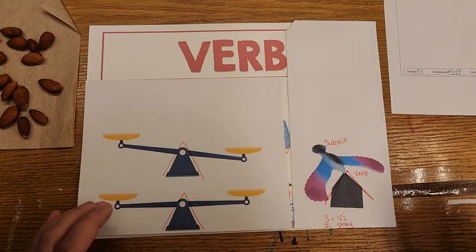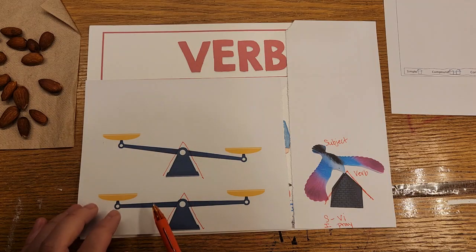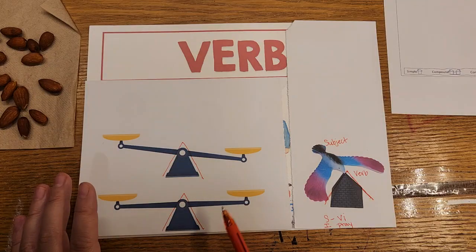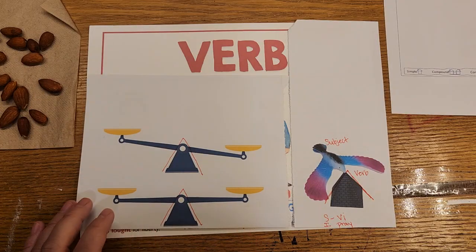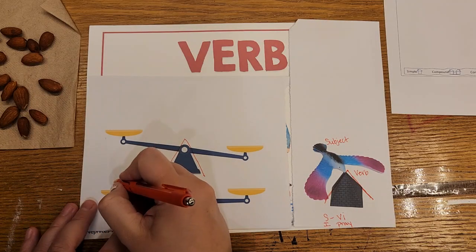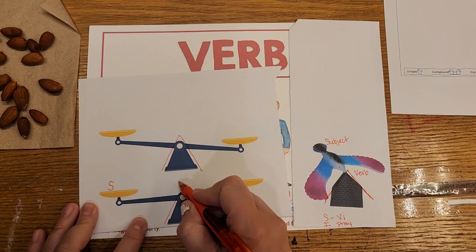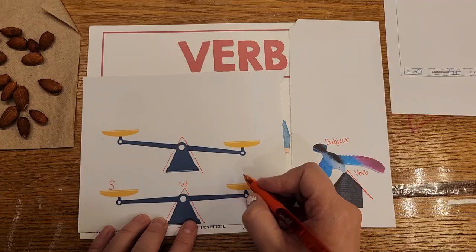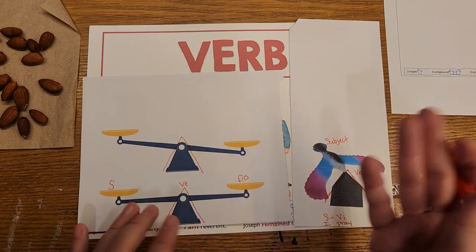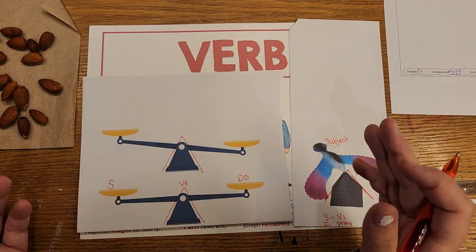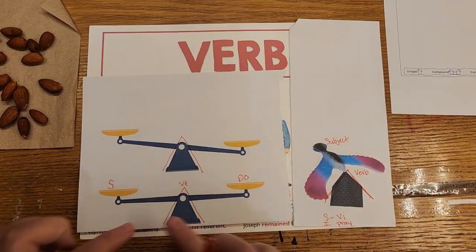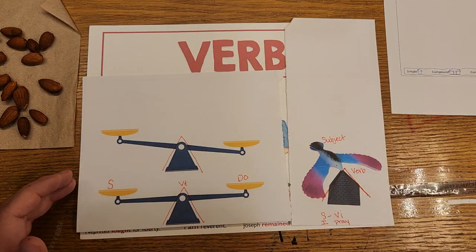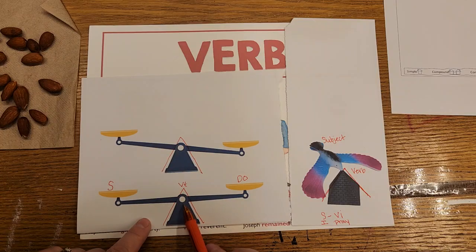But these, on the other hand, have nouns on either side of our verb. So we may have a subject, a transitive or linking verb, and a direct object. And then it's a very balanced sentence, right? Now, not every sentence is going to be balanced like this because they serve different purposes. But this is a good visual to understand how important verbs are.